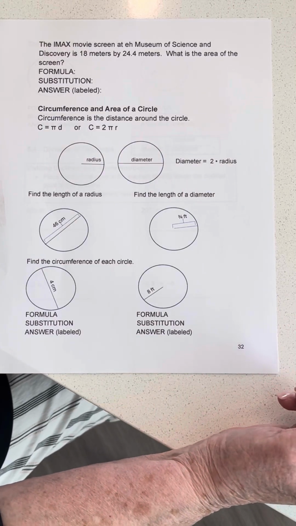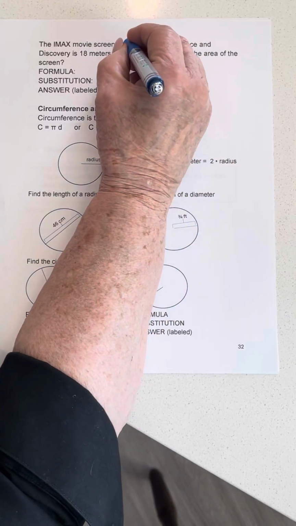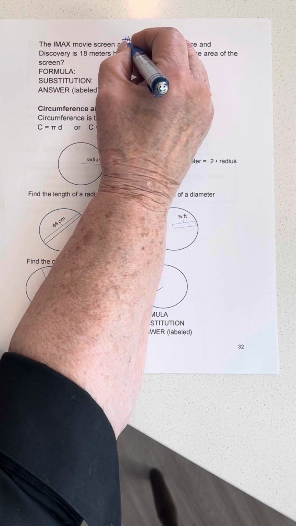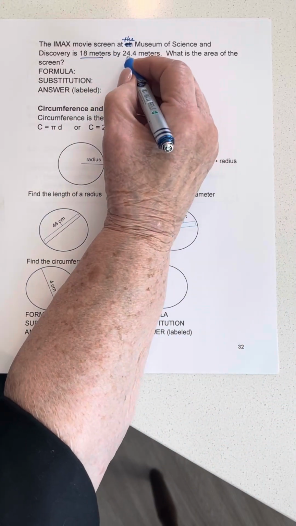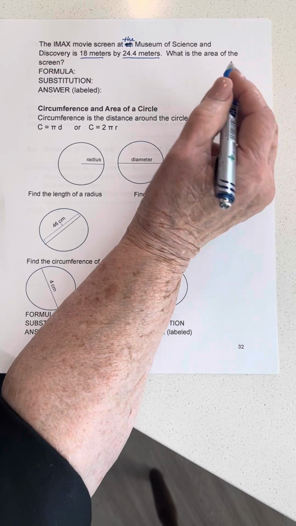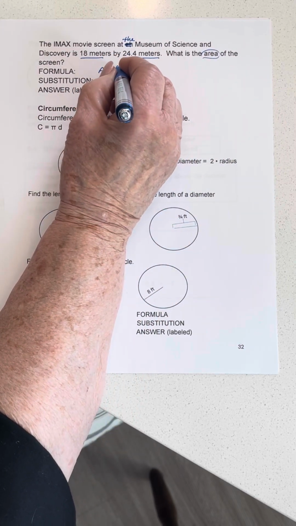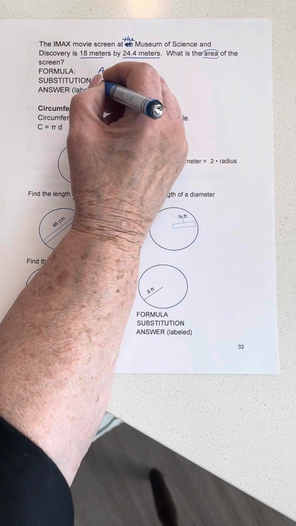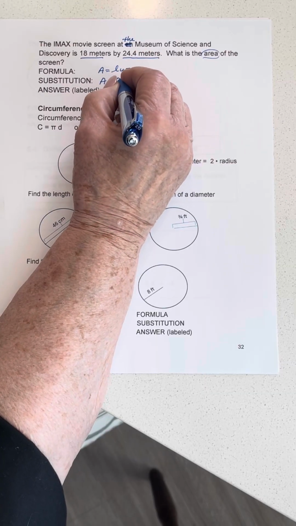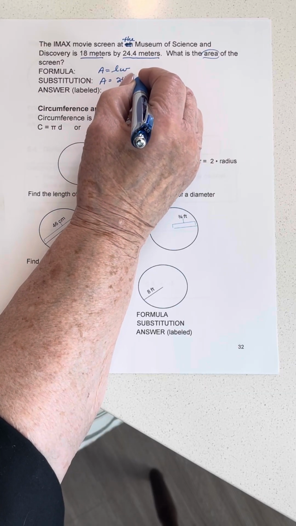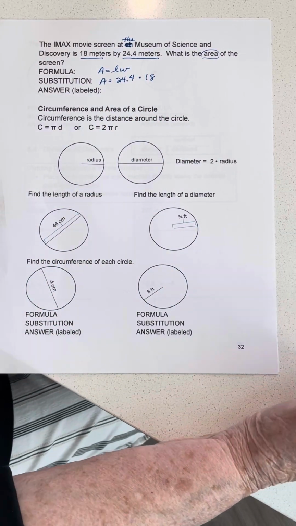Okay, our next problem is about the IMAX movie screen. This should be the word the Museum of Science and Discovery. It's 18 meters by 24 and 4/10 meters. So we're going to find the area. So we'll write our formula. And now we're going to substitute. It doesn't matter which one that you choose for the length and which one you choose for the width. But now we're going to multiply those.